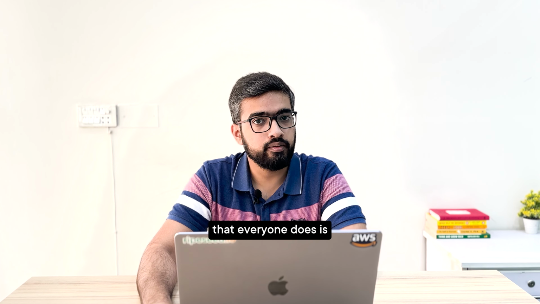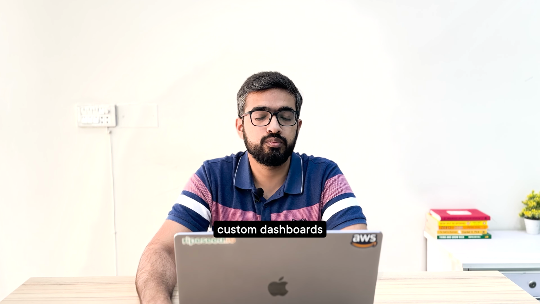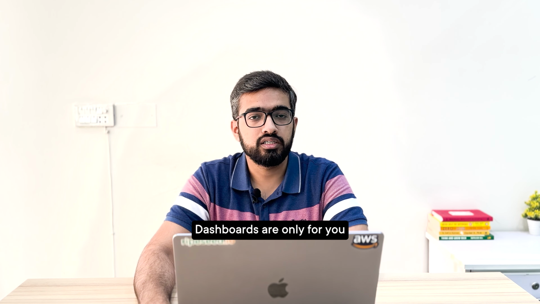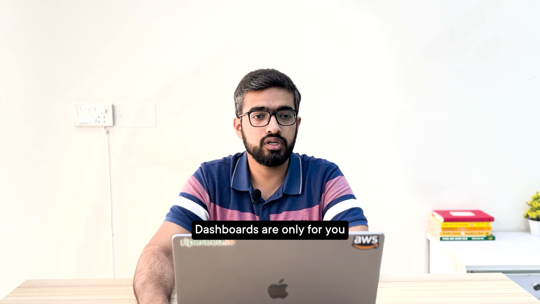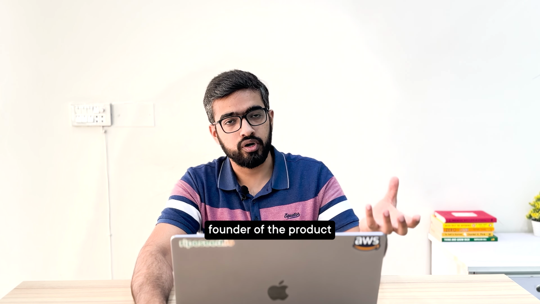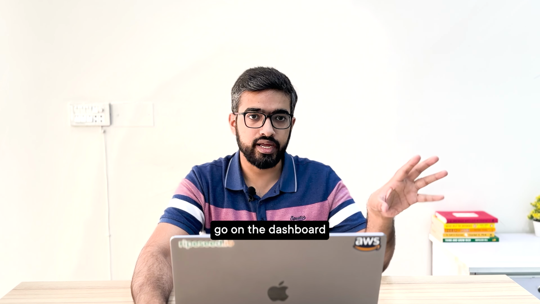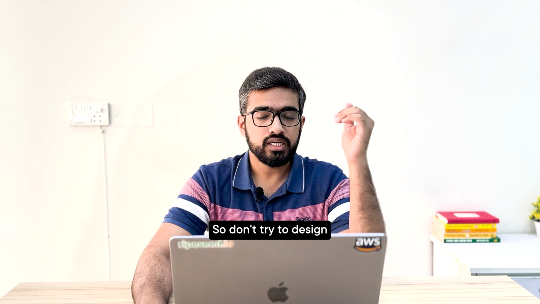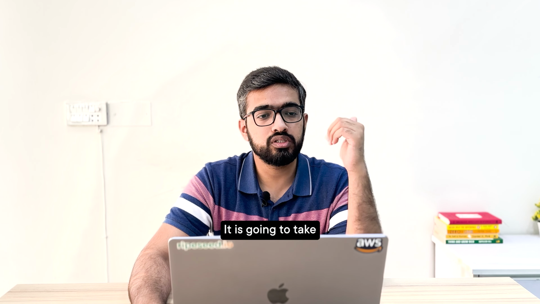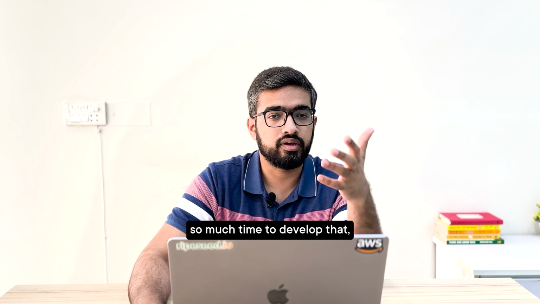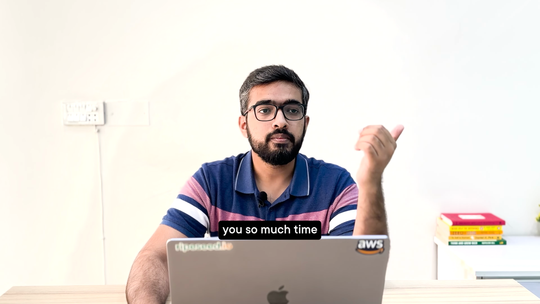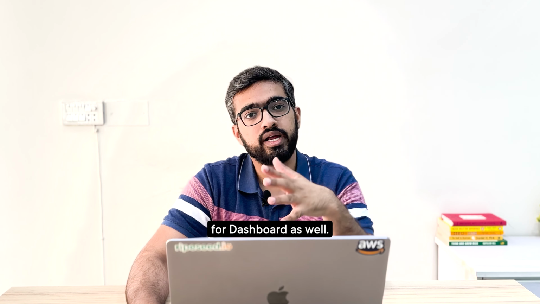Now, one mistake that everyone makes is they try to make custom dashboards that match their brand needs. But why do you need to do that? Dashboards are only for you as the product owner. You as the founder of the product are just going to go on the dashboard and manage some users. So don't try to design a custom UI for it. It is going to take the developers so much time to develop that, make that pixel perfect, and it's going to take you so much time to come up with a good user experience for the dashboard as well.